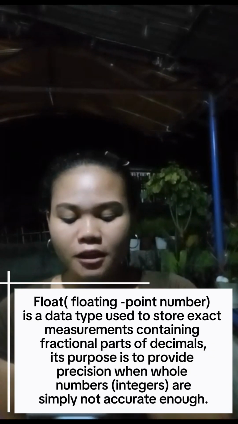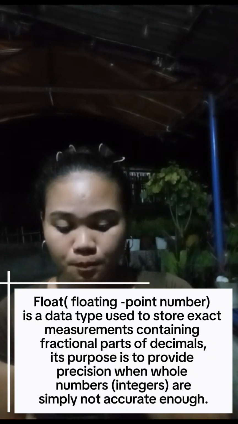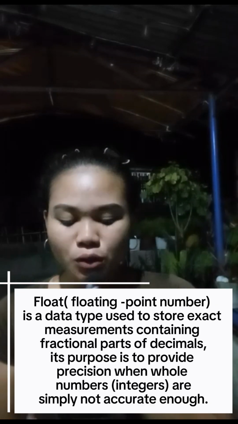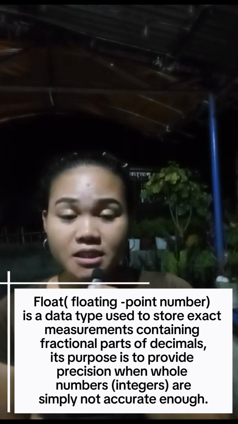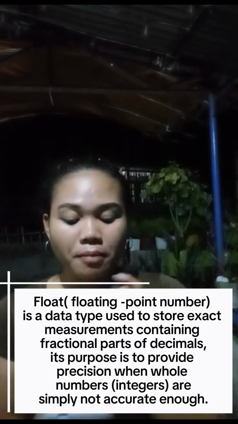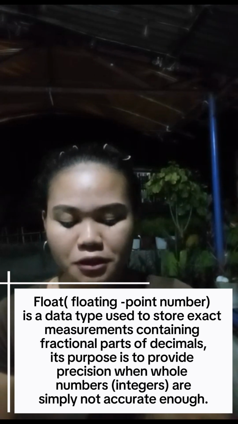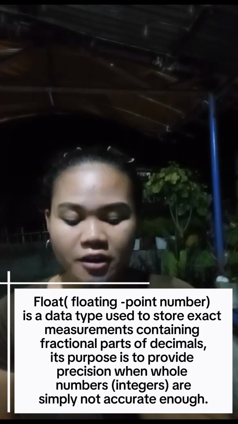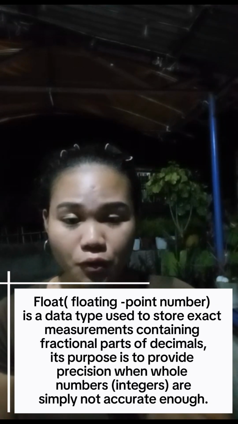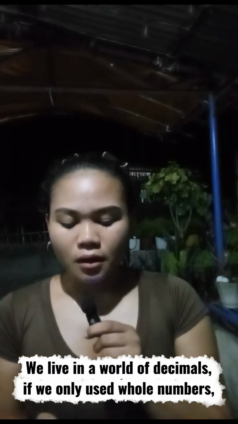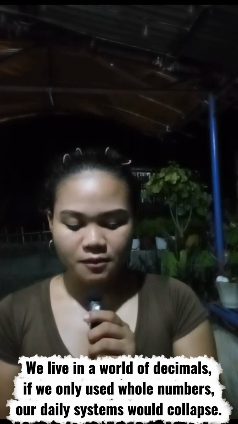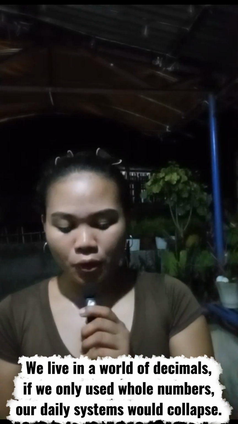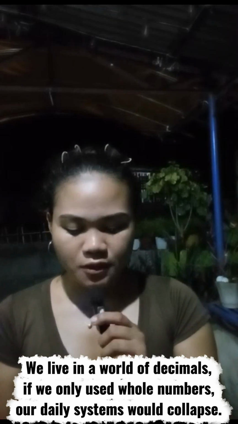Next is float. The purpose of float is a data type that stores exact measurements containing fractional parts or decimals. Its purpose is to provide precision when whole numbers or integers are simply not accurate enough. How it works in daily life: we live in a world of decimals. If we only used whole numbers, our daily system would collapse.